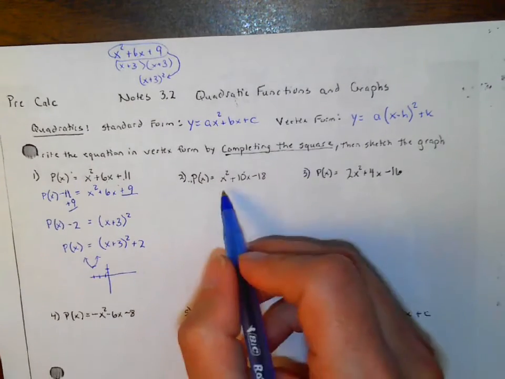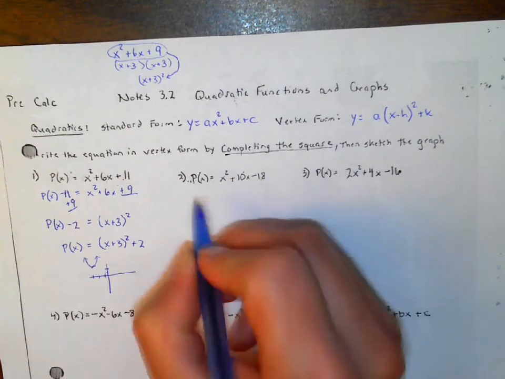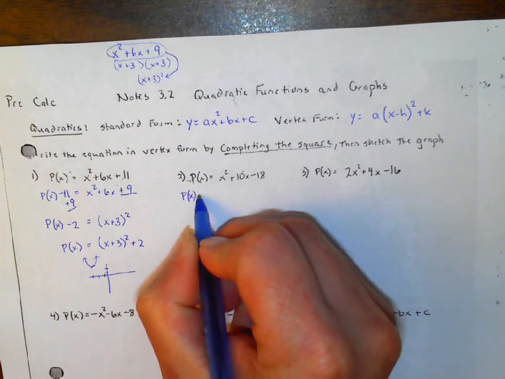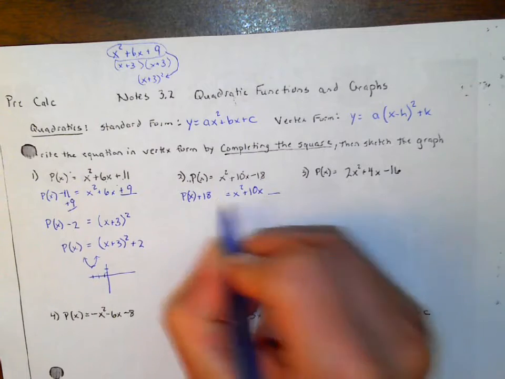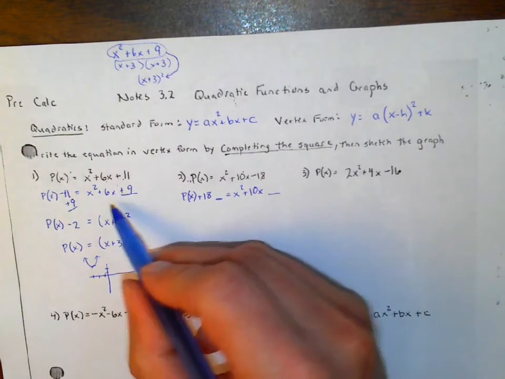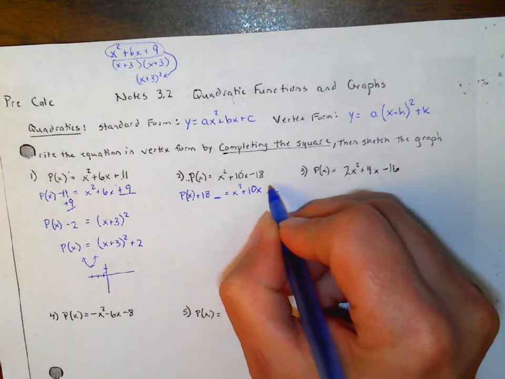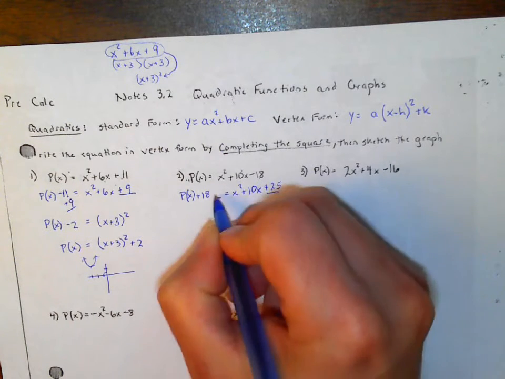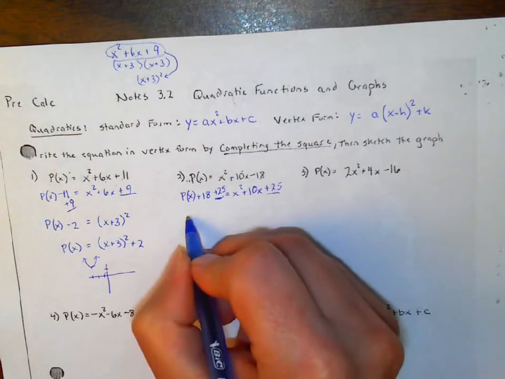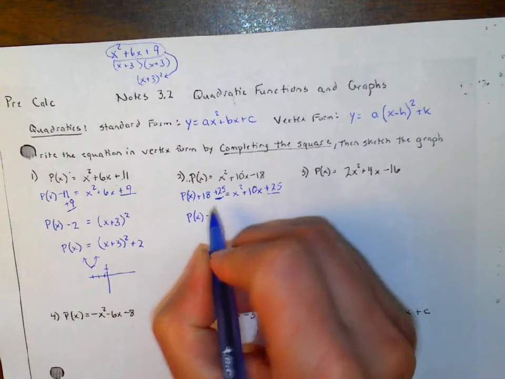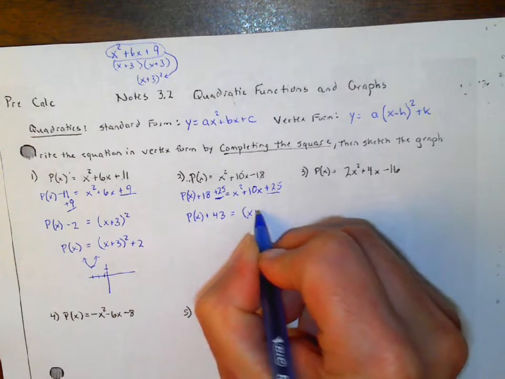Okay, so next one. First step, this is already a 1x squared, so we're good. Second step, add the 18 to the other side. Okay, now to complete the square, if you remember what we did here, take half of this and square it. Half of it is 5. 5 squared is 25. So add 25 to both sides of the equation. Sometimes I forget to do it to both sides. Okay, so we would have p of x plus 43 on this side. And this here would factor down to be x plus 5 squared.